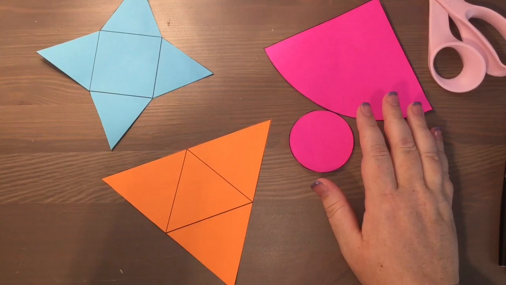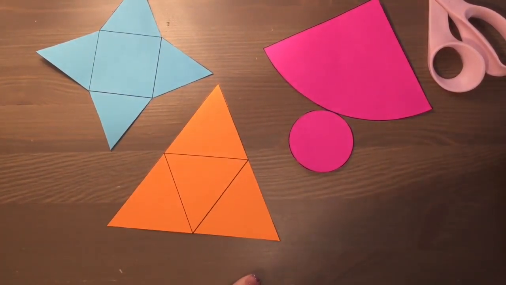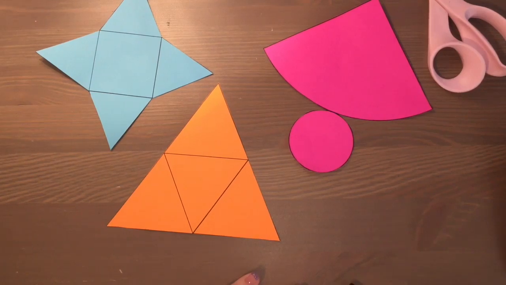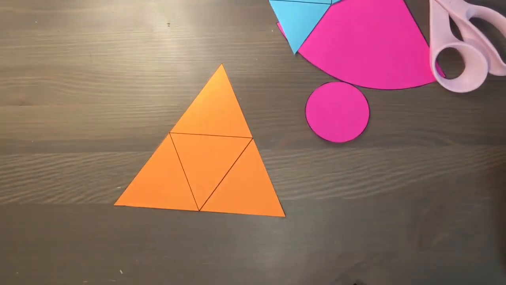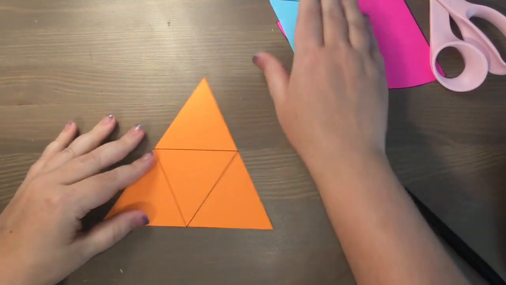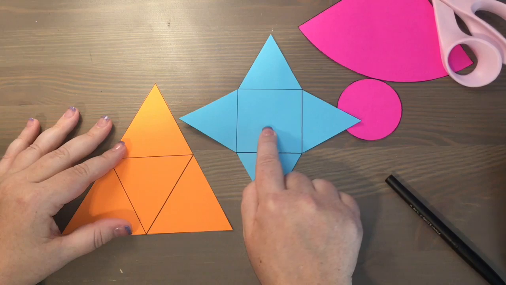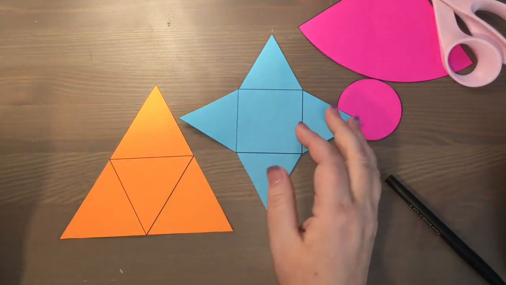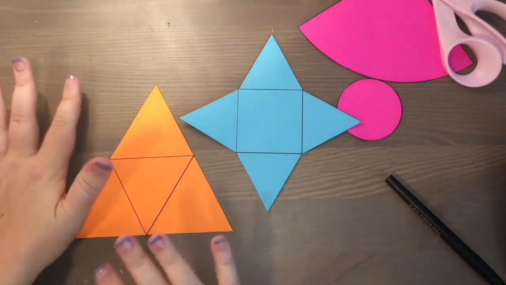Okay, now that we have all of these cut out, we're going to go ahead and talk about the different parts. And I want to start with our triangular pyramid. That would be our orange shape right here. We know it's a triangular pyramid as opposed to a square pyramid because of its base. All pyramids are the same. They're all going to come up to a point, but they're differentiated by their base.